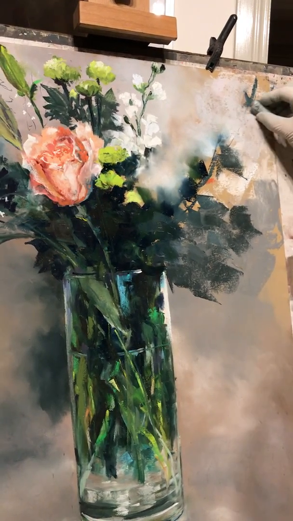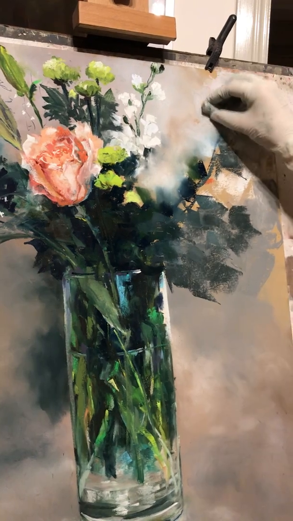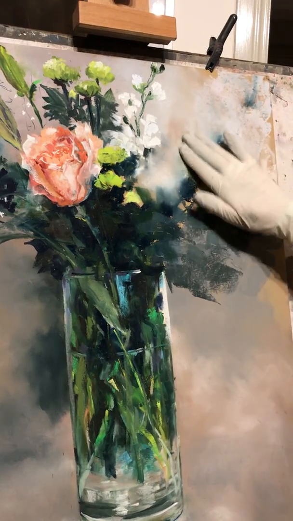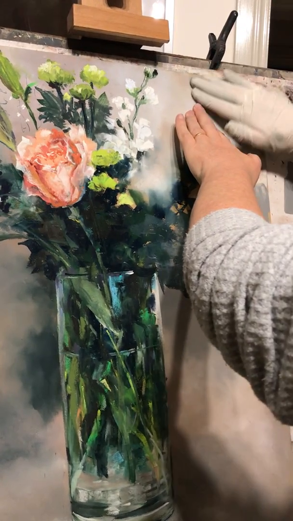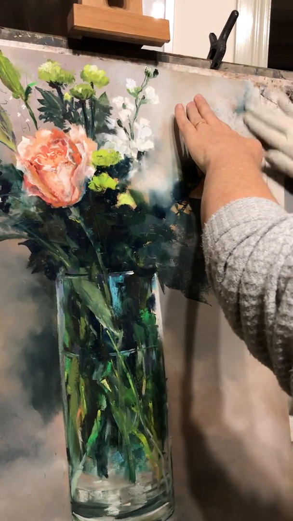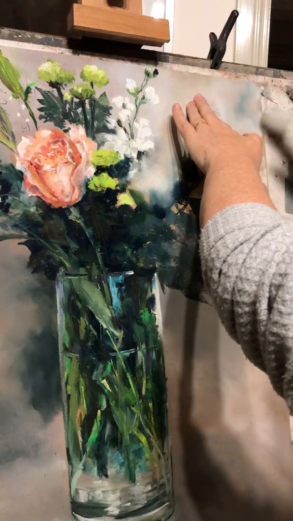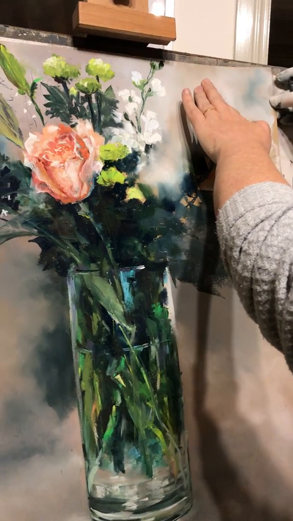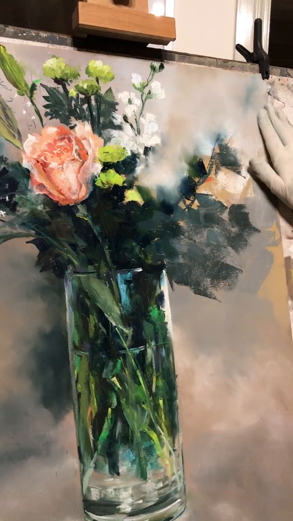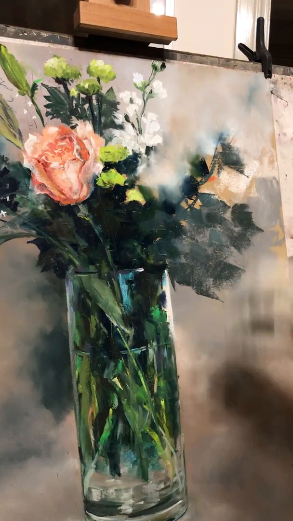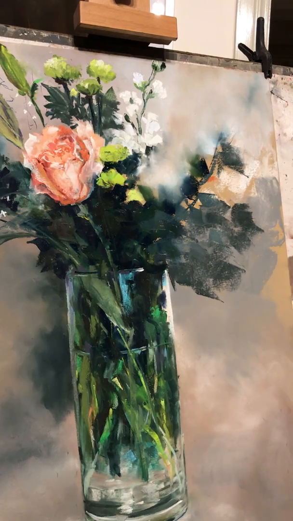Putting a little bit of the dark in and then blending it is giving us the shadow, because it's against quite a white wall. I think doing that gives us a shadow that we can work against. It's easier for me to show you than explain it.